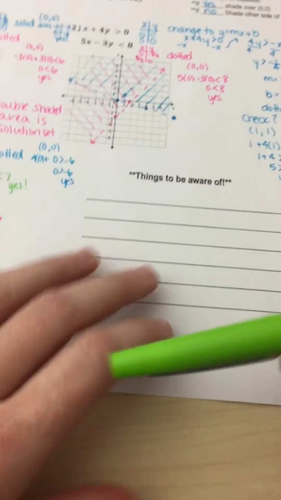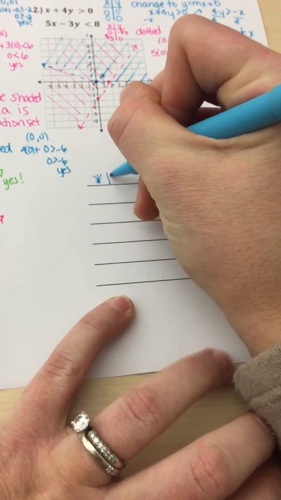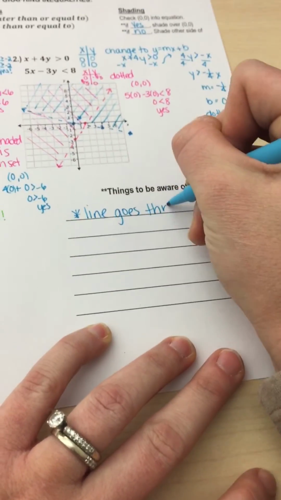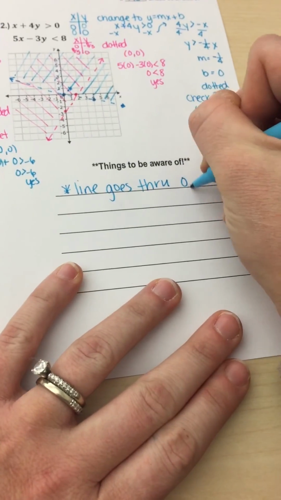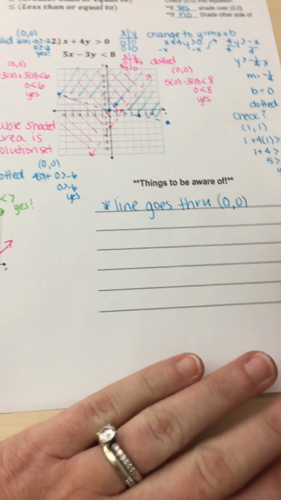Okay, so last thing is things to be aware of. There's a couple things to be aware of that we've already talked about. If the line goes through 0, 0, that's a big one.